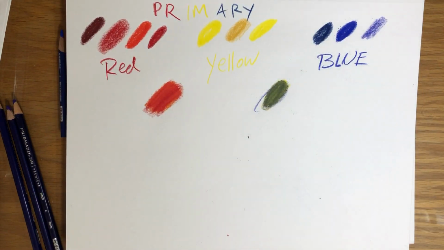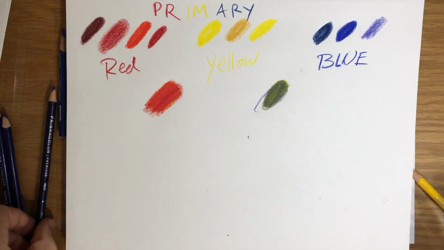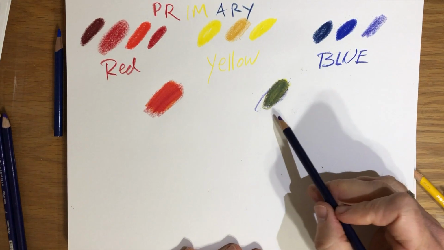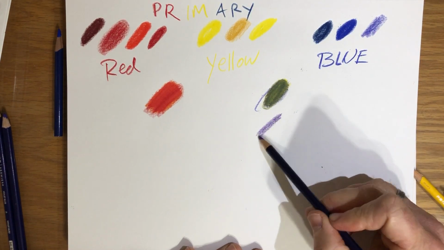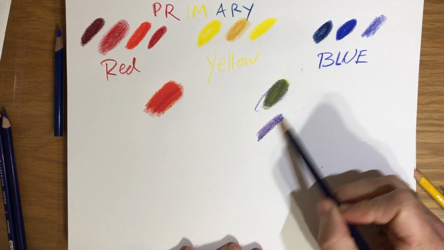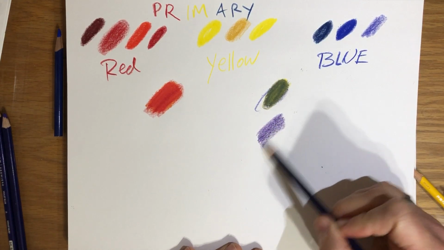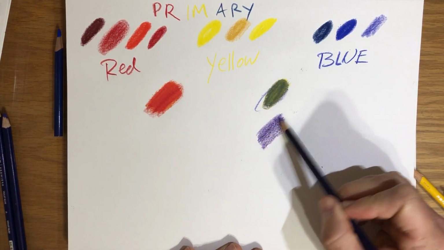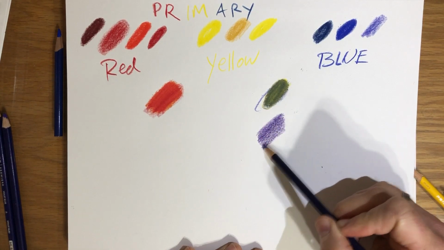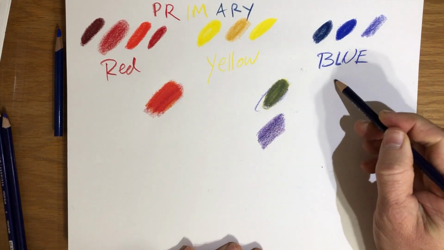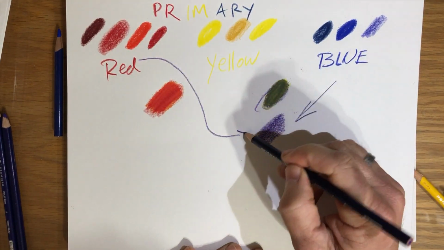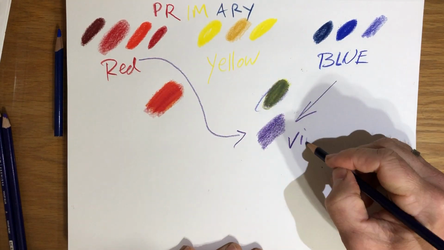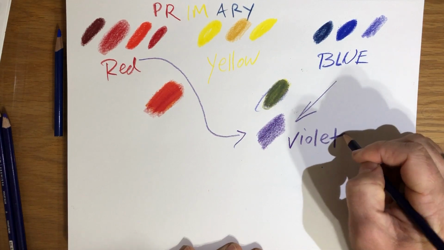So now let's take a color that's been mixed better than I did, and let's just show what happens when you mix red and blue. You get violet. Blue mixed with red makes violet.